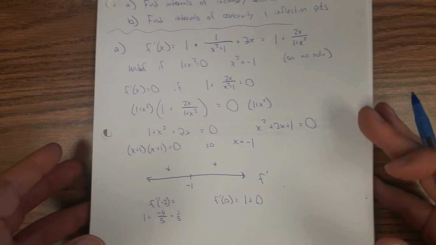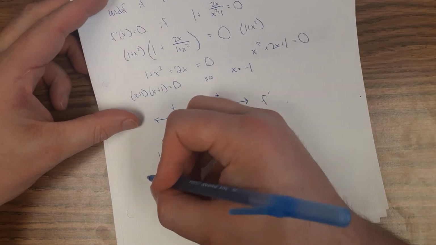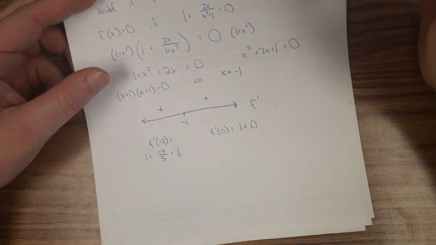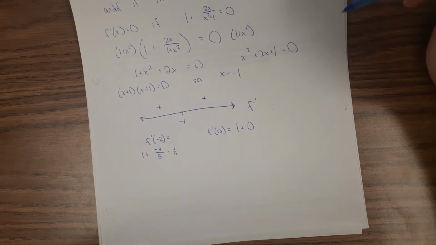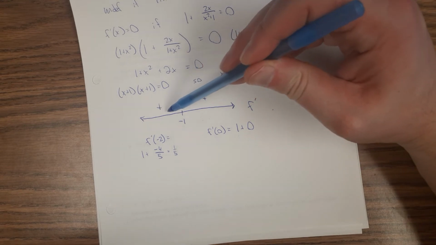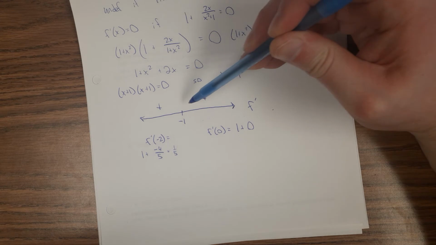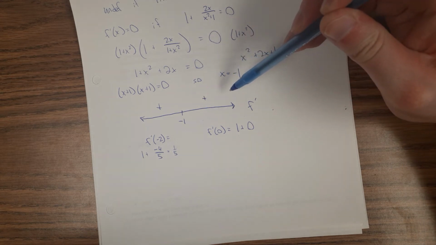So I would say, let's draw our conclusion for part A. And yeah, maybe now is a good time for me to give a little speech about this. So this is increasing from negative infinity to negative 1, and then it's also increasing from negative 1 to infinity.